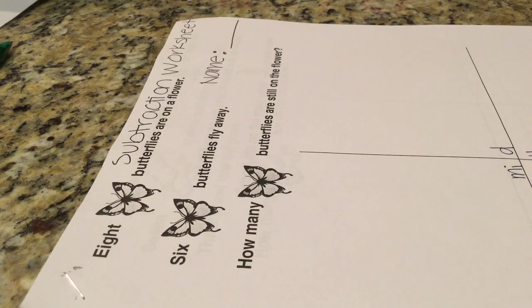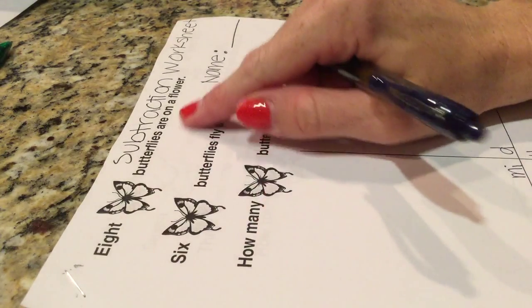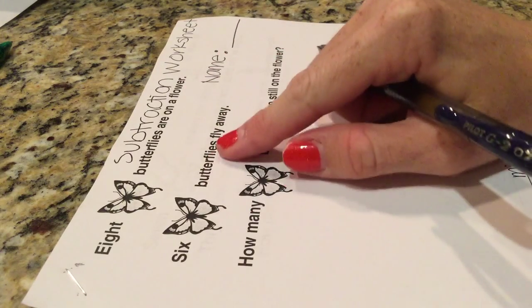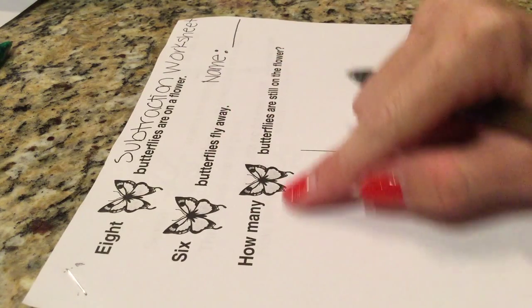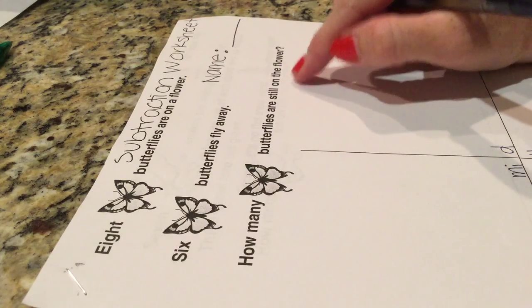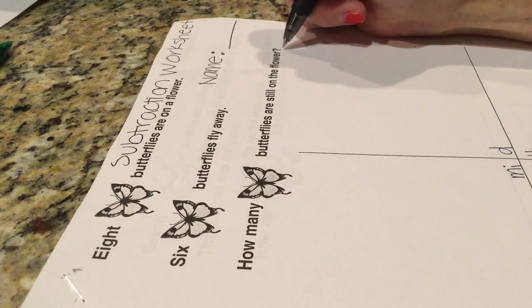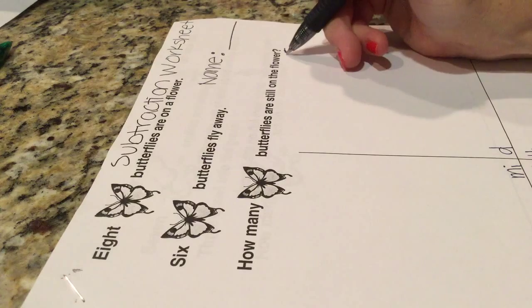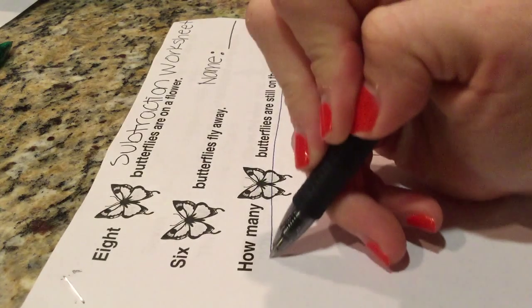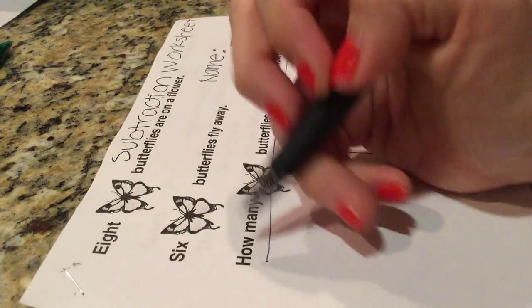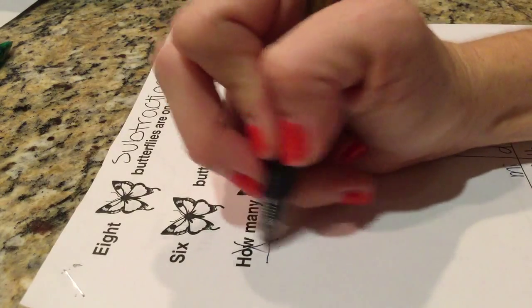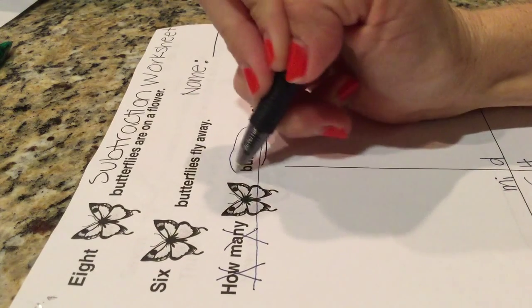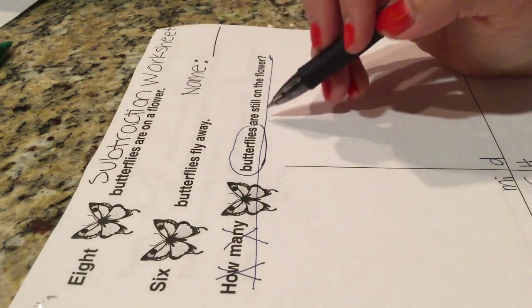So Step 1, main idea, is we read our question and look for our important information where the question mark is. So it says 8 butterflies are on a flower. 6 butterflies fly away. How many butterflies are still on the flower? So we look for the question mark, and we go all the way back to the capital letter, which most times is how many. And we never ever put how many in our main idea. It's not important.